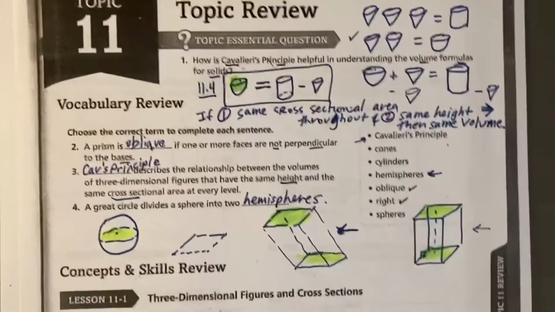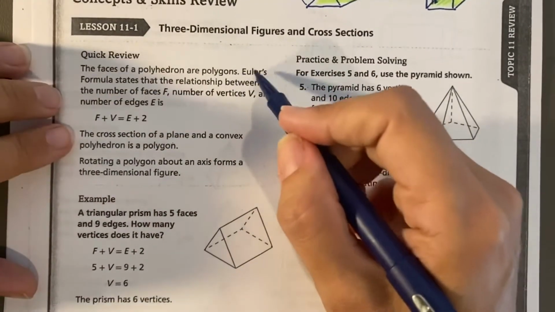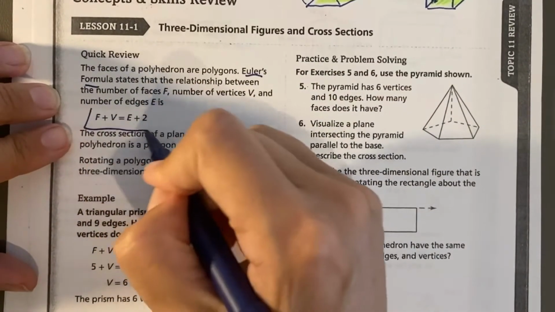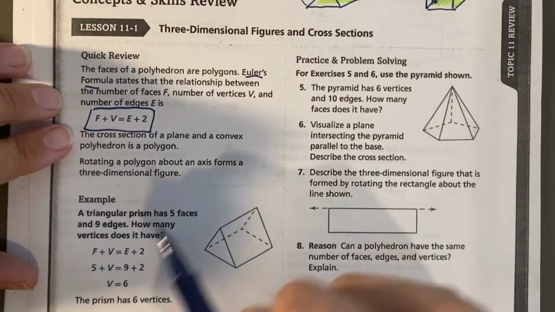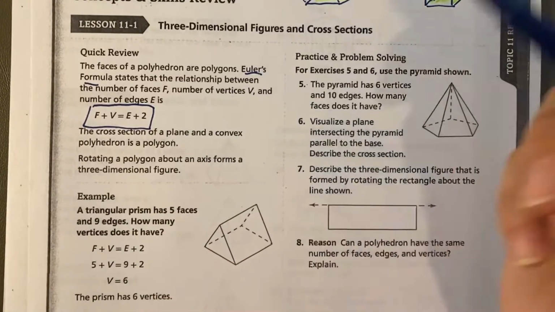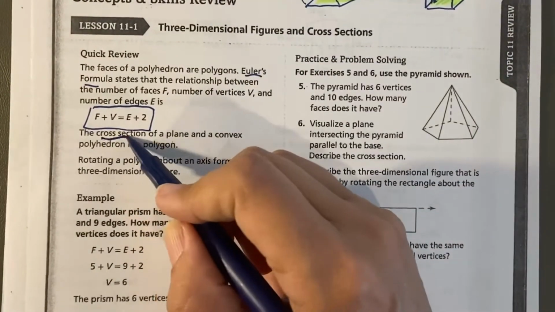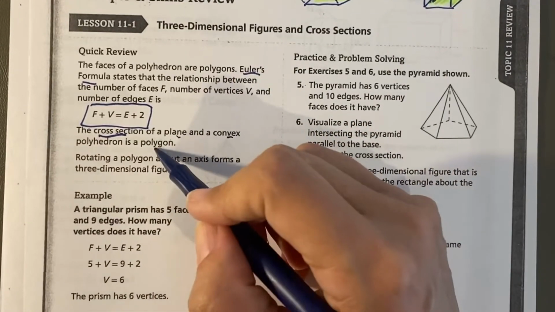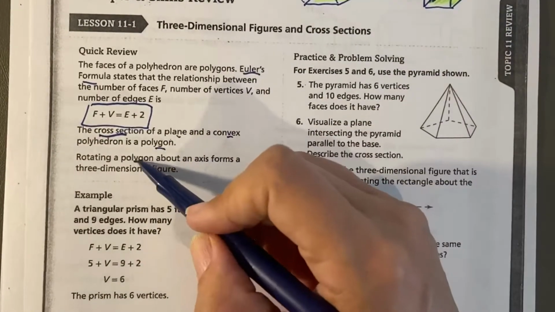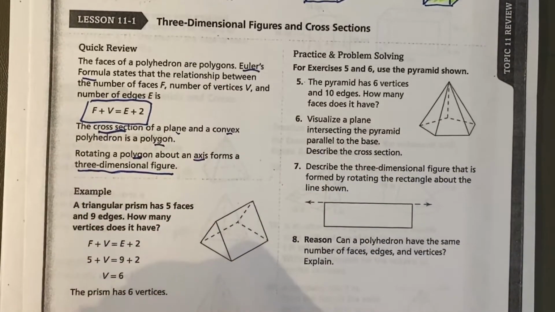Nice. Okay, lesson 11.1, we see the faces of a polyhedron. Euler's formula from our notes is this formula. And we can total up the faces and the vertices and the number of edges, and it should match this formula. The cross-section of a plane and a convex polyhedron is a polygon, and rotating a polygon about an axis forms a 3D shape. Okay.